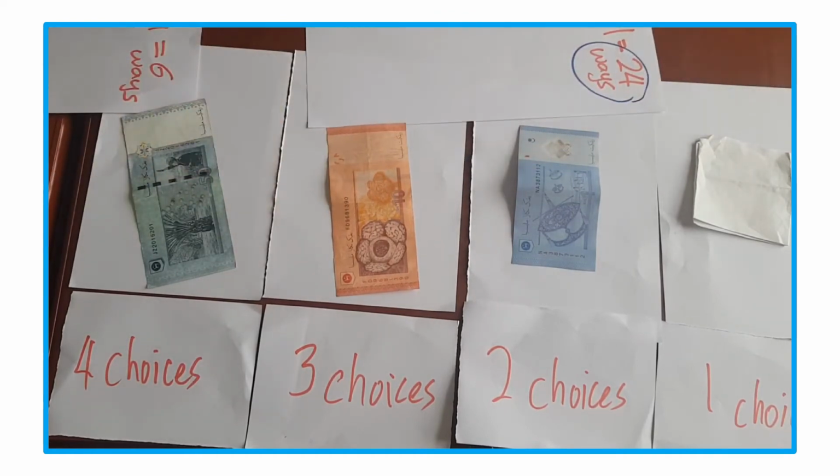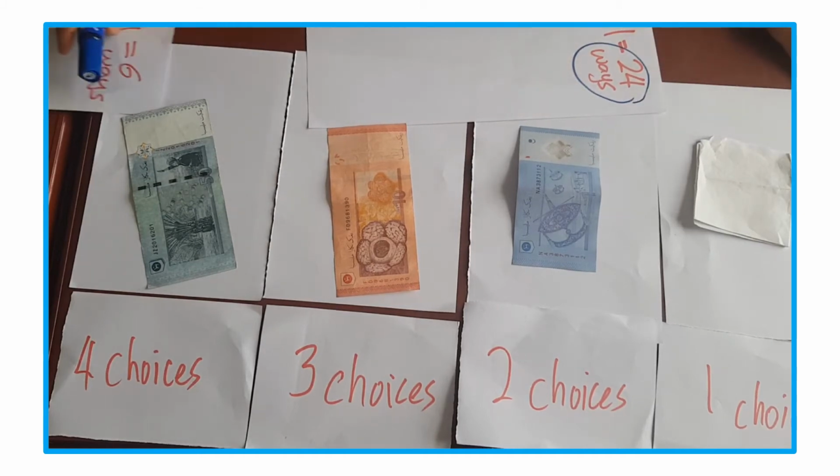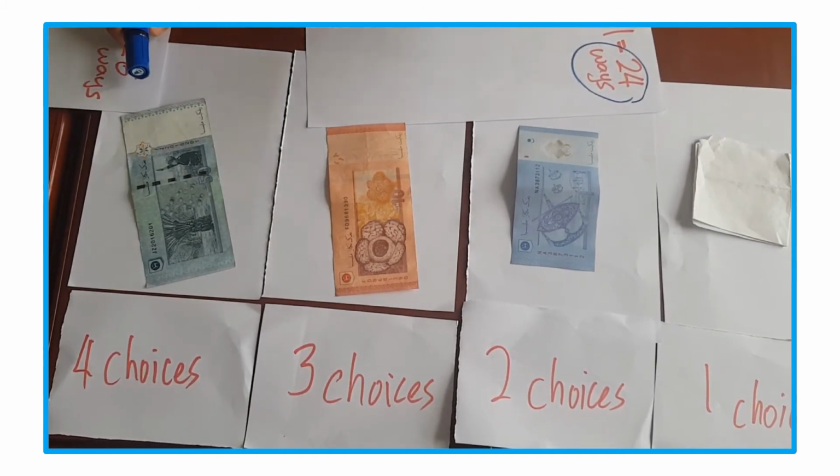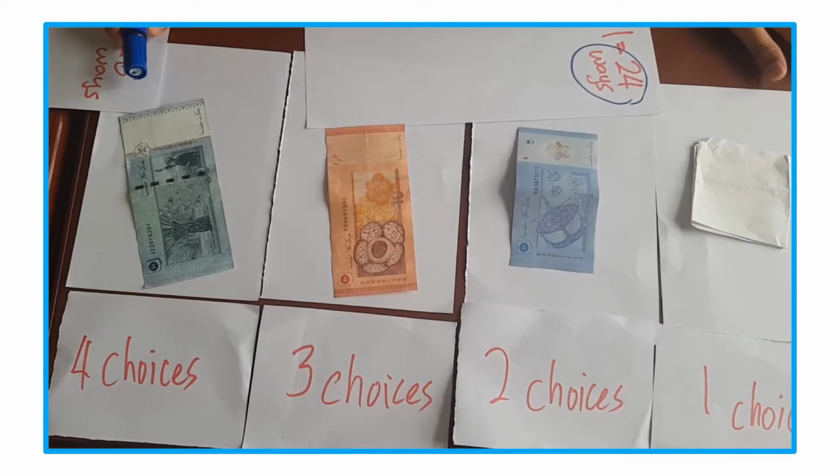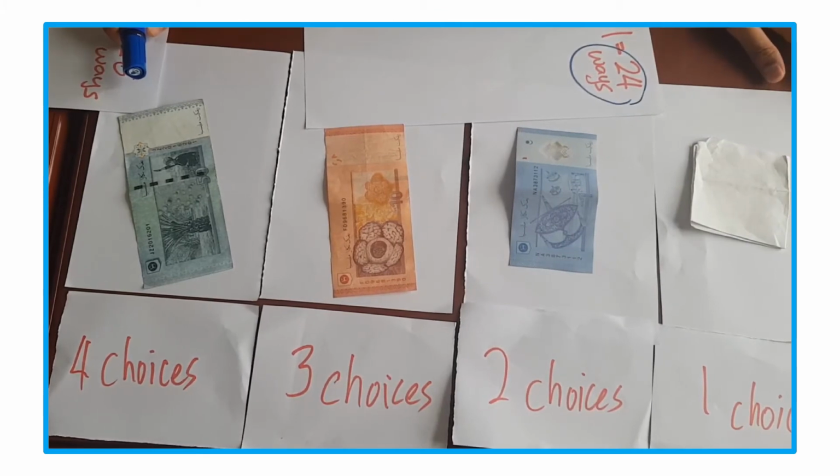Okay, so that's what we call a permutation. This is the most basic thing about the permutation.